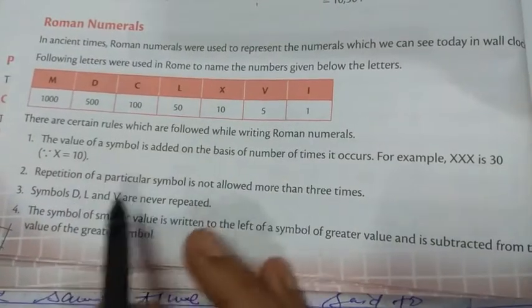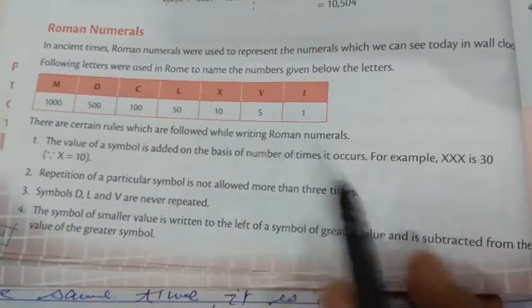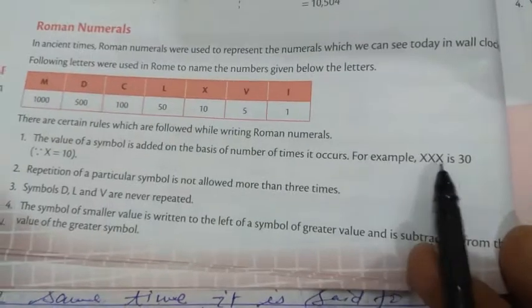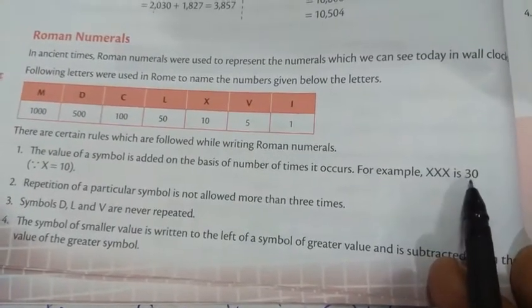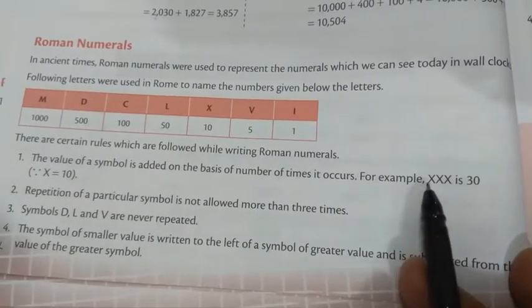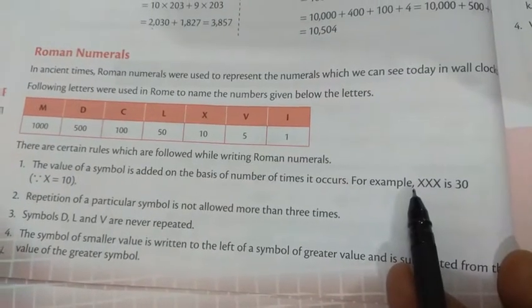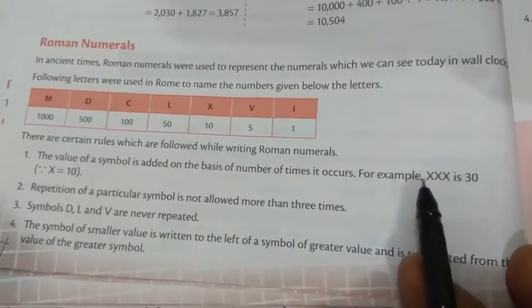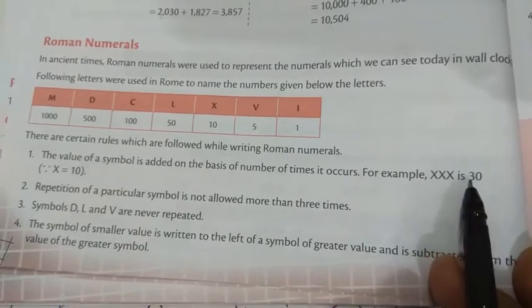So there are certain rules which are followed when writing Roman numerals. The value of a symbol is added on the basis of the number of times it occurs. For example, triple X is used for 30. Therefore, X stands for 10. So 3X is written here. So 10 plus 10 plus 10, that means 30.